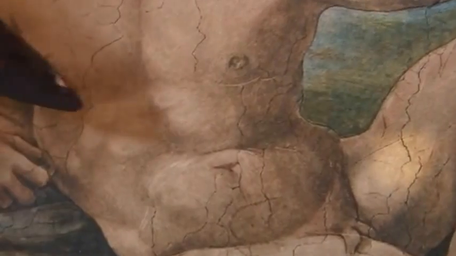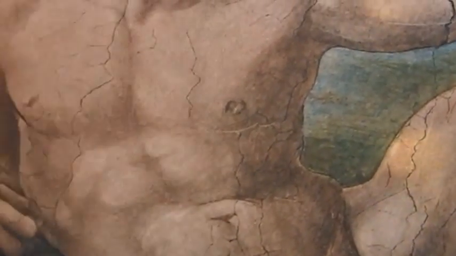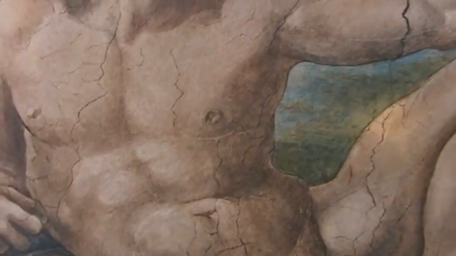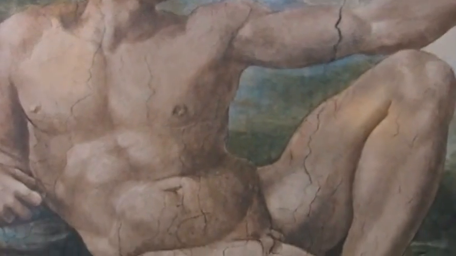If you look at the muscle of the stomach, even if you look at the side, how it comes down and bulges over here, off to the side here, you'll see that in the painting also. You see that right in this area. It's exact. It almost seems as if Michelangelo used the sculpture David to paint this. I'm going to take it a step further.